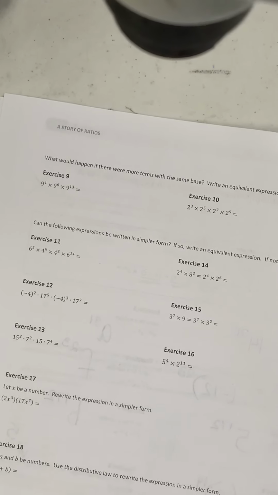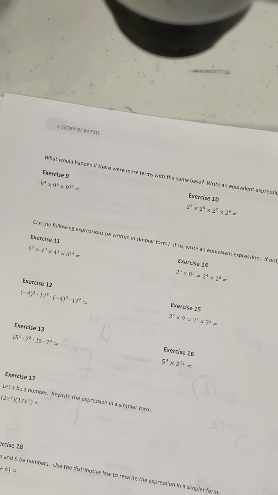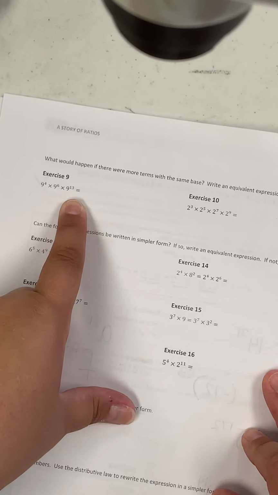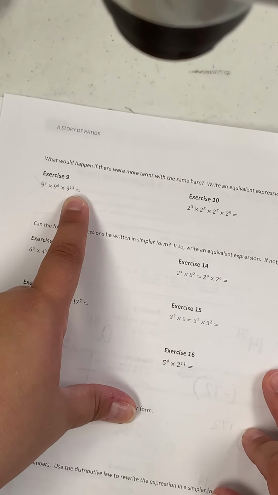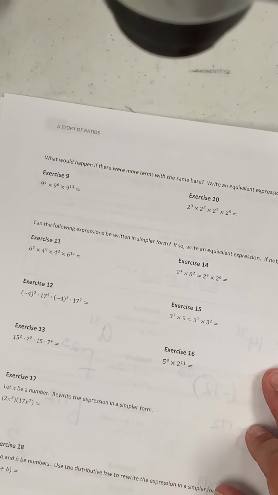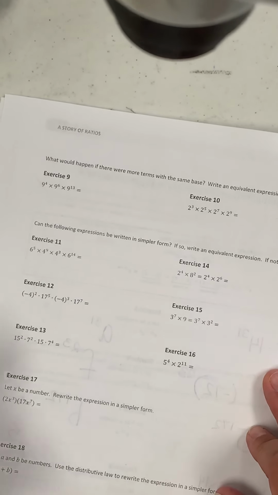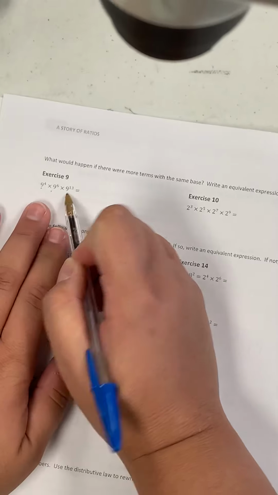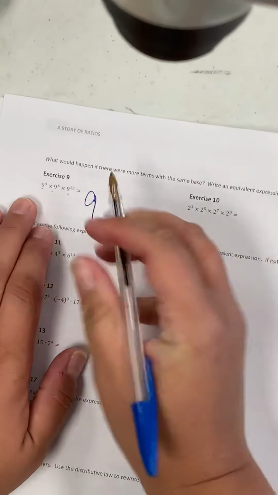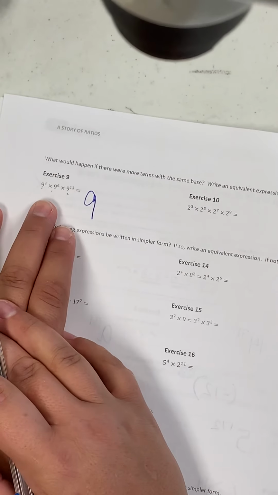Is there anything different? Does it matter that you have a longer list of bases and exponents? Do the rules still apply in those situations? Yes. So you just check the bases. Yep, they're the same. And what is your total of exponents?